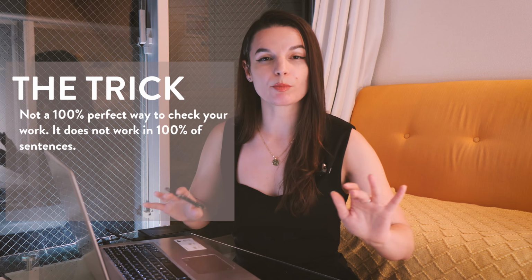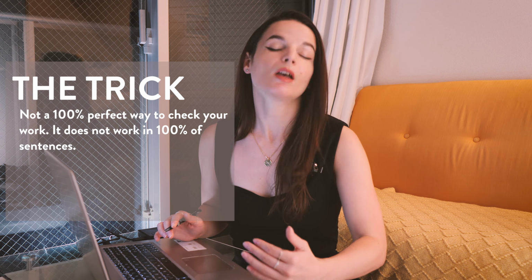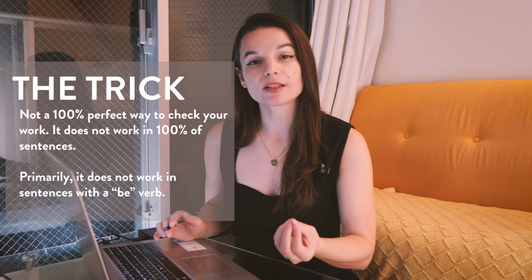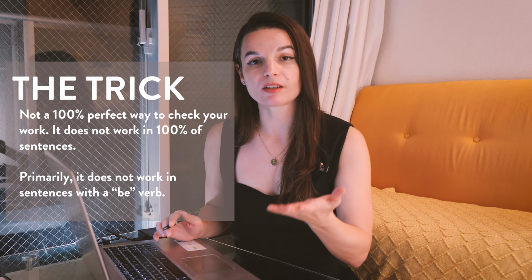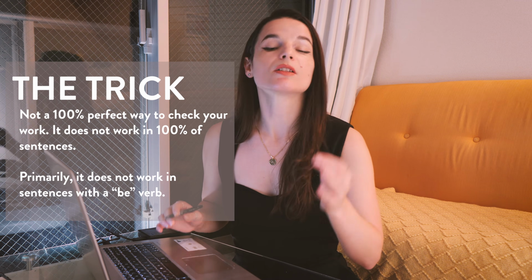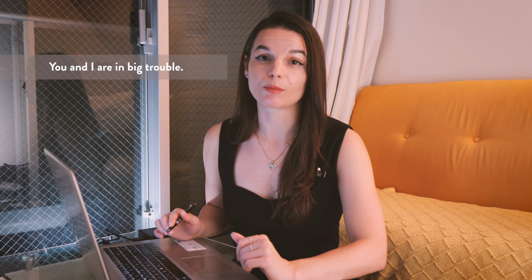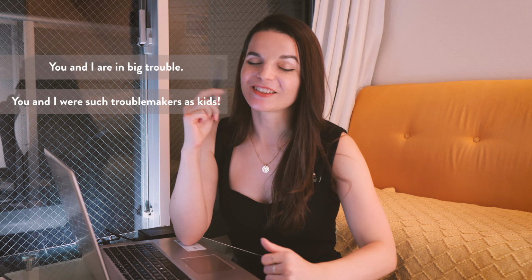So this trick is super easy to use, super easy to remember, but as I mentioned really briefly earlier, unfortunately, it's not a 100% perfect rule, and there are going to be some situations in which this trick doesn't work. Primarily, that's when your verb in your sentence is a be verb. So that means the verb to be in all forms of it, like is, was, are, were, and so on. So let's take a look at some examples of this. You and I are in big trouble. You and I were such troublemakers as kids.